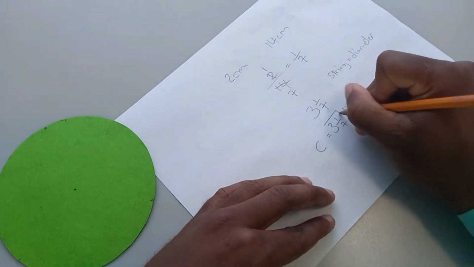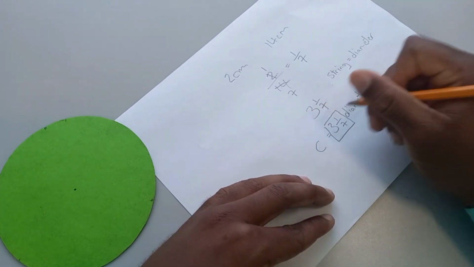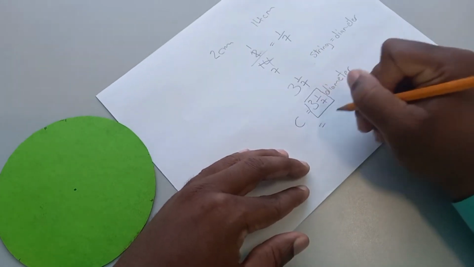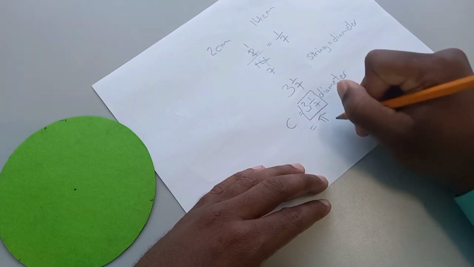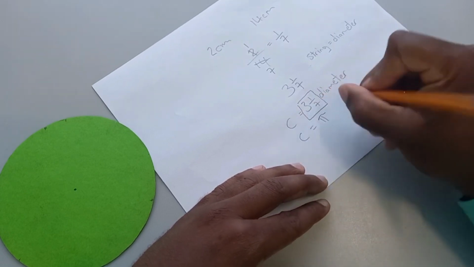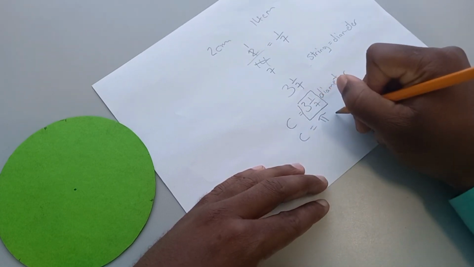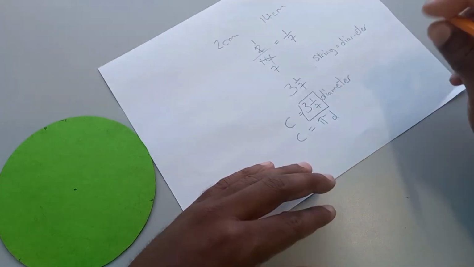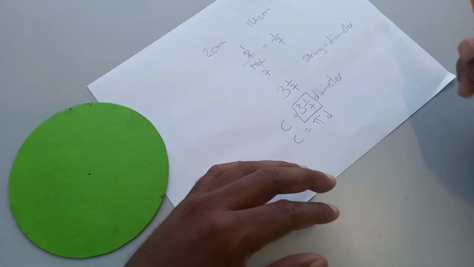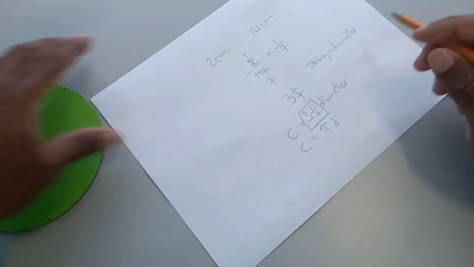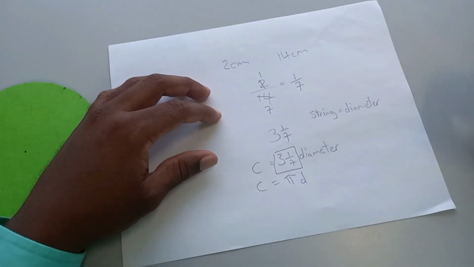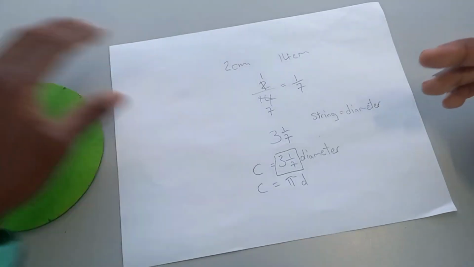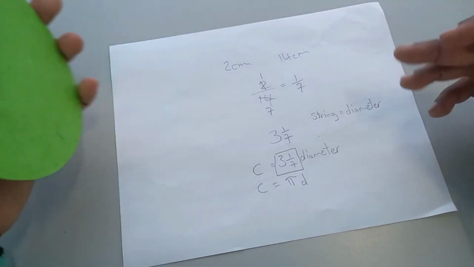Now, this 3 1/7, we have a special symbol for this value, which is pi. So we can say the circumference of a circle is equal to pi times the diameter of the circle, and we denote the diameter using the letter D. All of this can come out using the manipulative of the string and the circle.